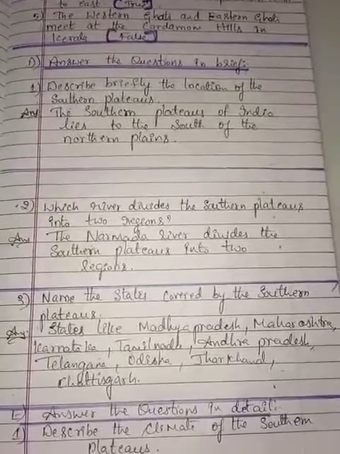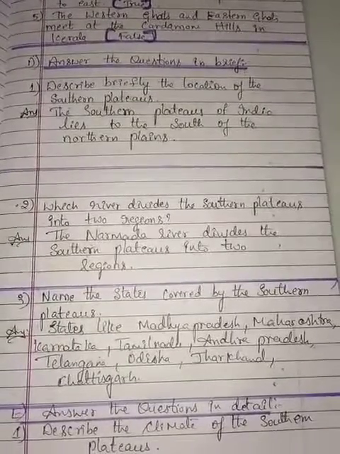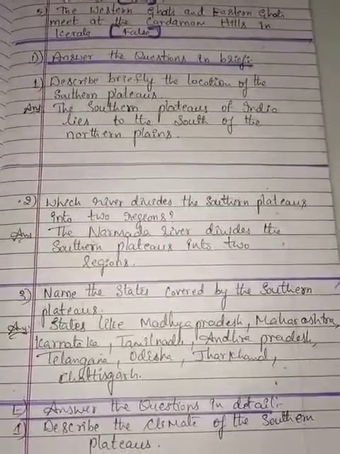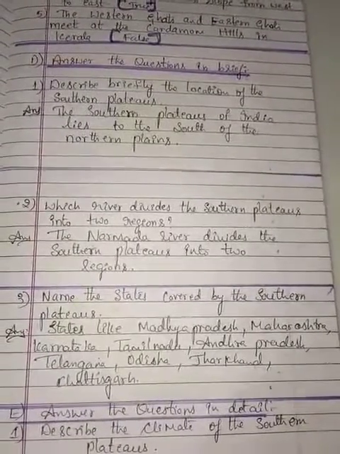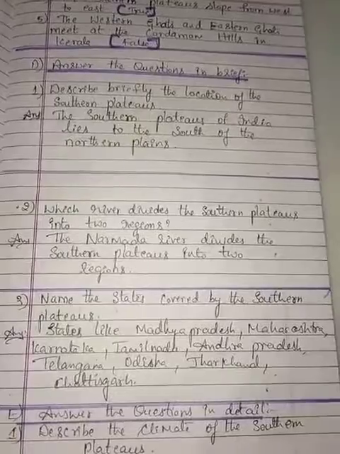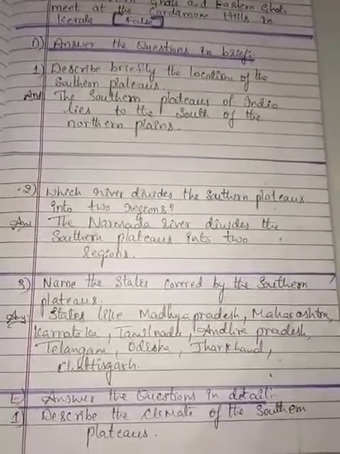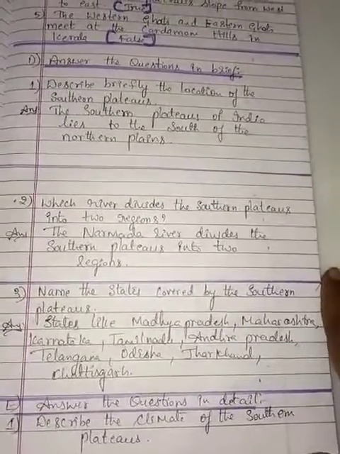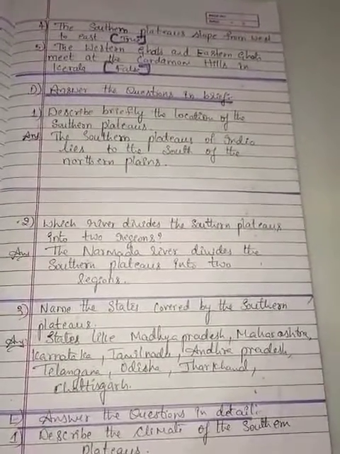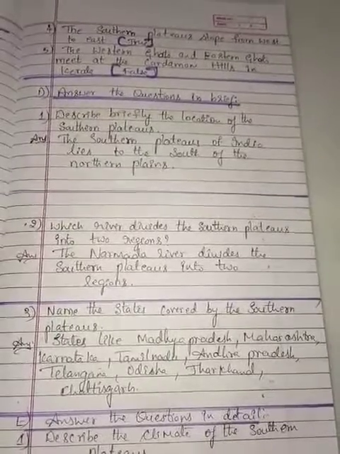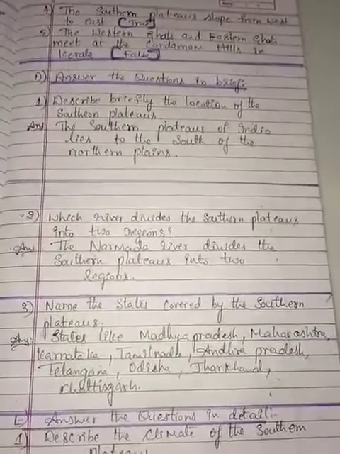Describe briefly the location of the southern plateaus. The southern plateaus of India lie to the south of the northern plains. Which river divides the southern plateaus into two regions? The Narmada River divides the southern plateaus into two regions. Name the states covered by southern plateaus. Madhya Pradesh, Maharashtra, Karnataka, Tamil Nadu, Andhra Pradesh, Telangana, Odisha, Jharkhand, Chhattisgarh. These are the states covered by the southern plateaus.